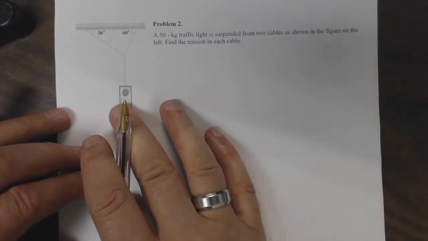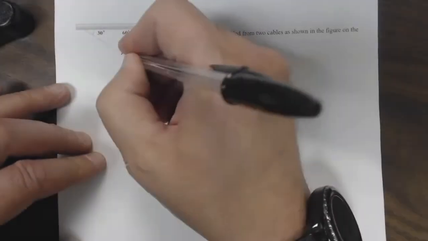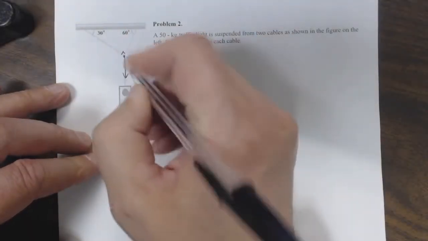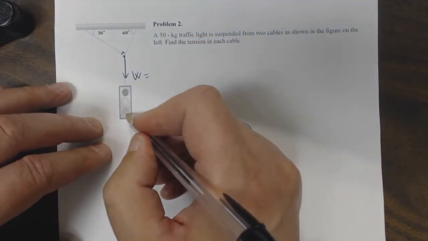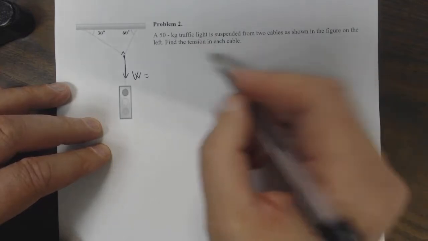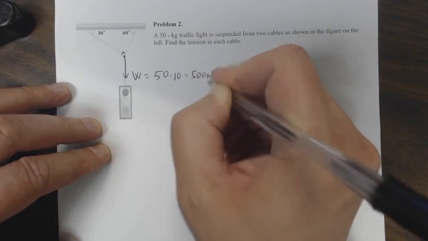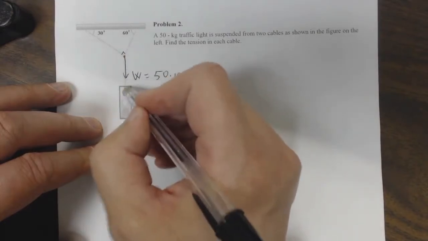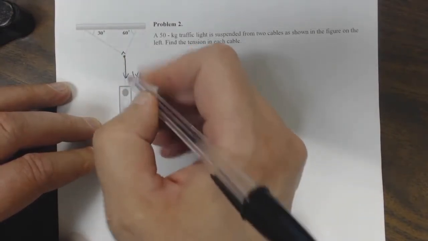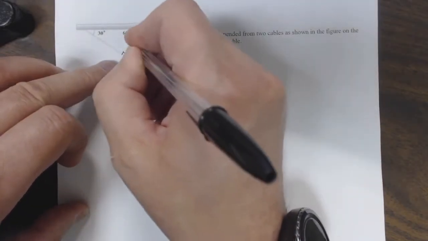All right, very similar to a homework problem. 90, 30, 60, 90. And the force of gravity. Well, the force of gravity acting on the light is equal to 50 times about 10, 500 newtons. Or we could use kilograms, but of course the same force is acting in this rope. So here we have 3 forces acting on this, well, nut.